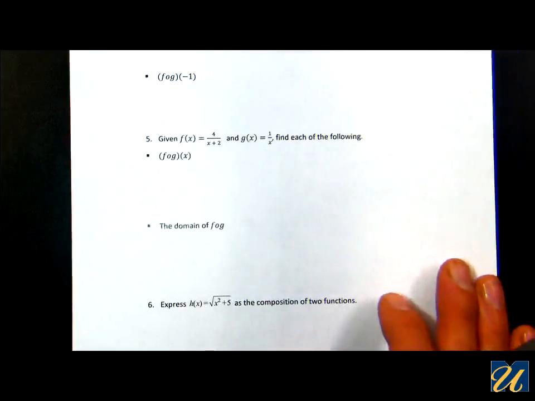Problem 5. Given the rational function f of x, 4 divided by x plus 2, and the rational function g of x, 1 over x, find each of the following. Okay. So in the PowerPoint slide, we did f compose g of x. And we did the domain as well.